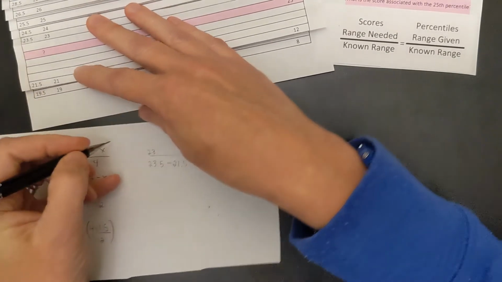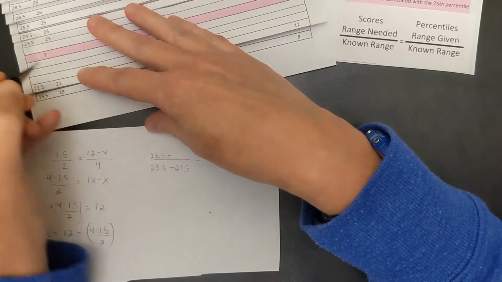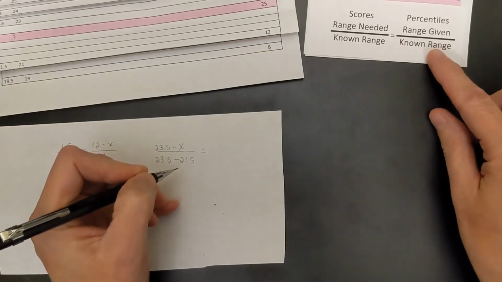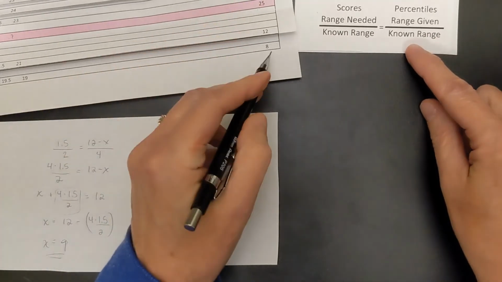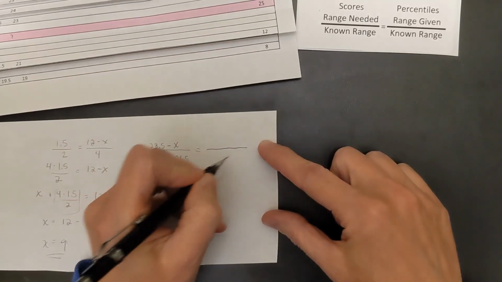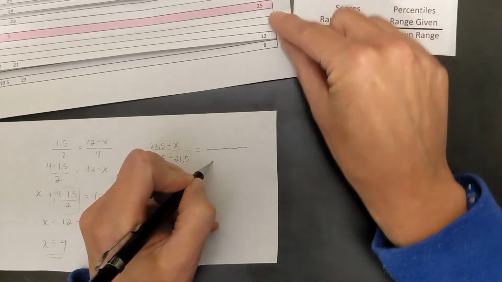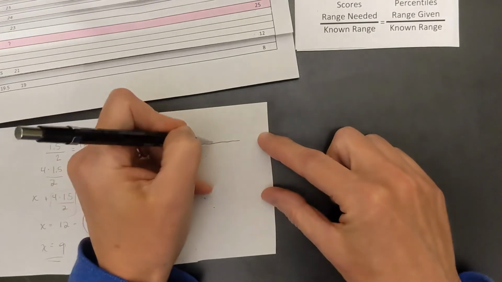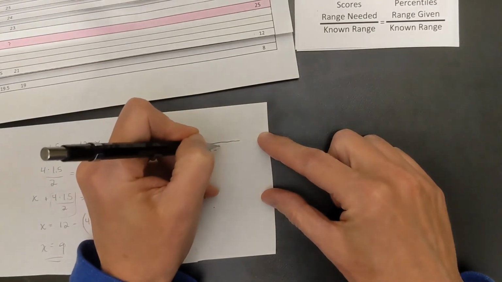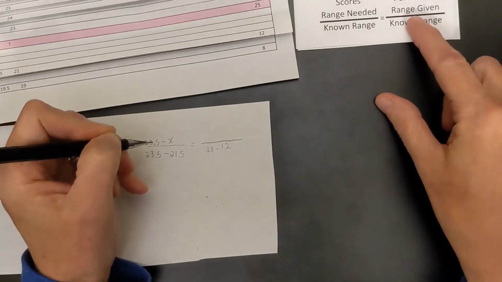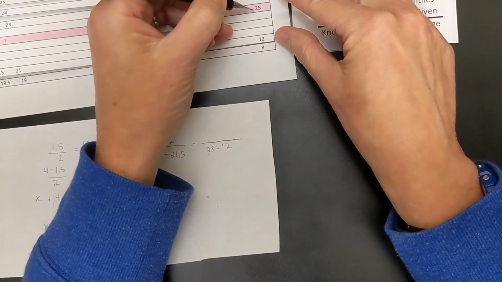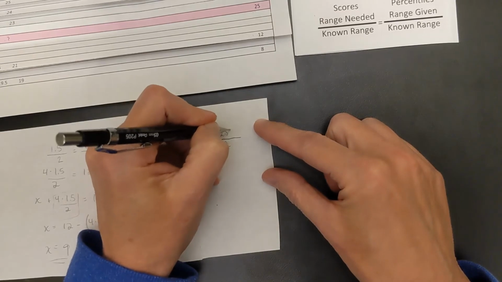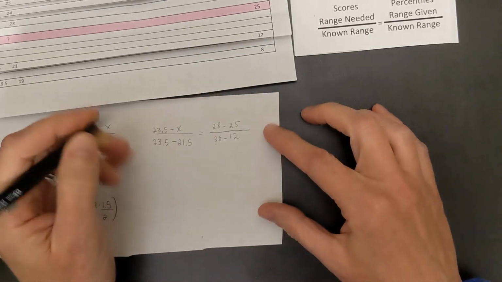So 23.5 minus, we're going to call that x. On the percentile side, the known range, which we're going to put in the denominator here, is 28 to 12, so 28 minus 12. And the range given is 28 to 25. And then we solve that for x.